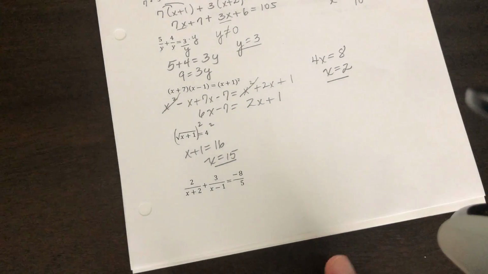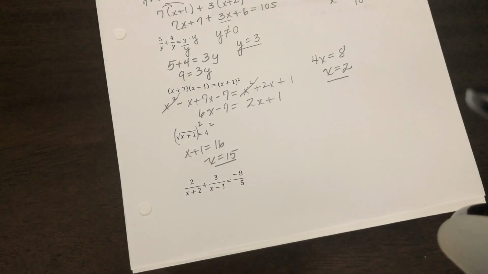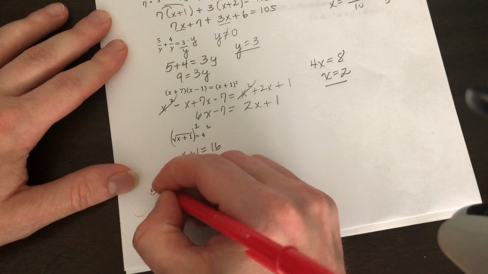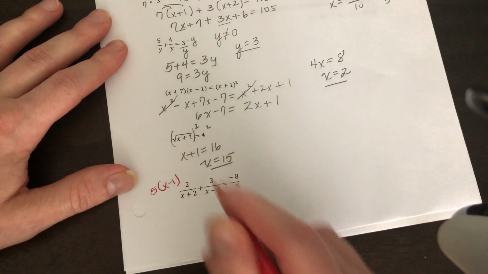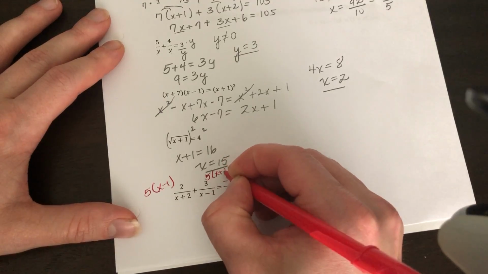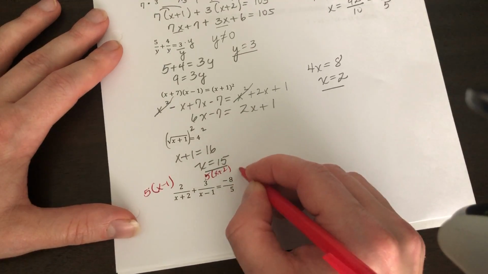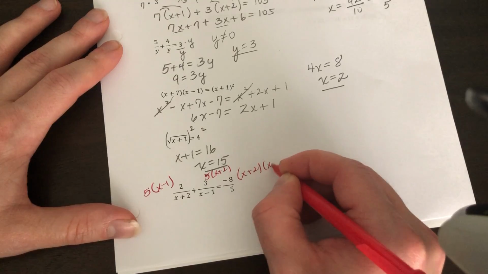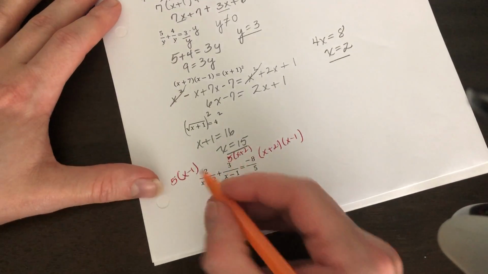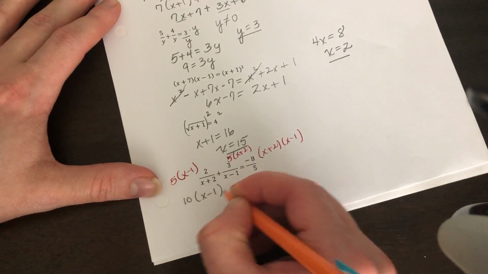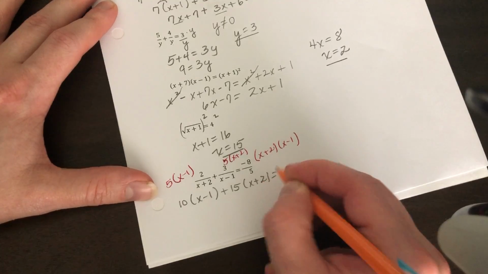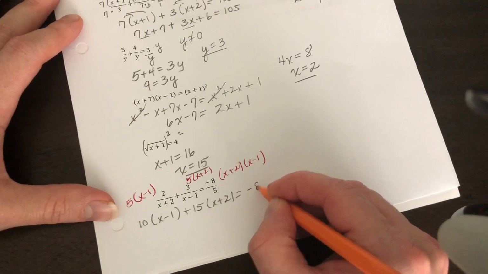Fractions. Anytime we have fractions, we have to have a common denominator. So the first term is going to be missing a 5 and an x minus 1. This term is going to be missing a 5 and an x plus 2. And this term is going to be missing an x plus 2 and an x minus 1. Okay, so 5 times 2 gives you 10 times x minus 1 plus 15 times x plus 2. And we get this.